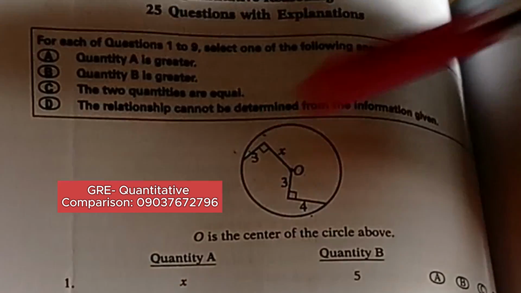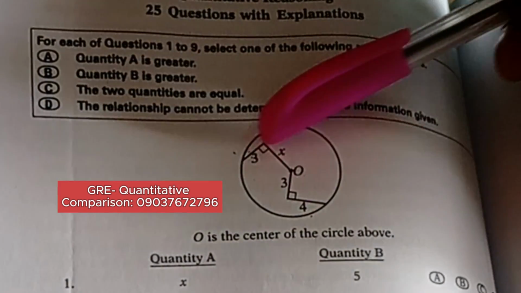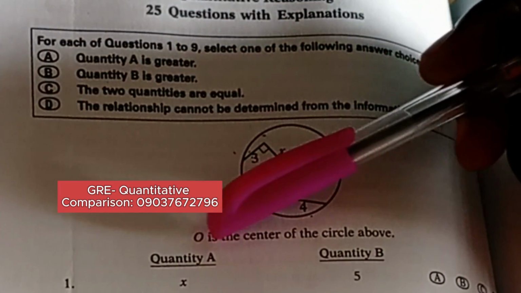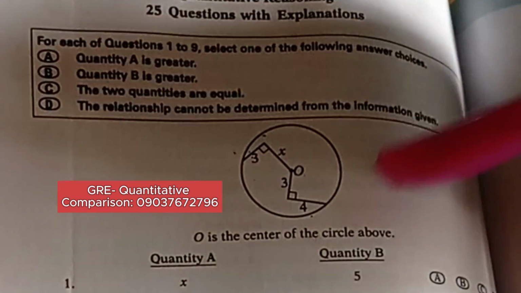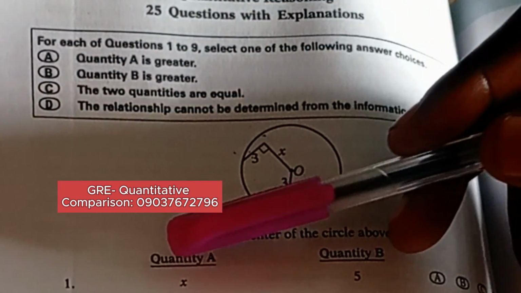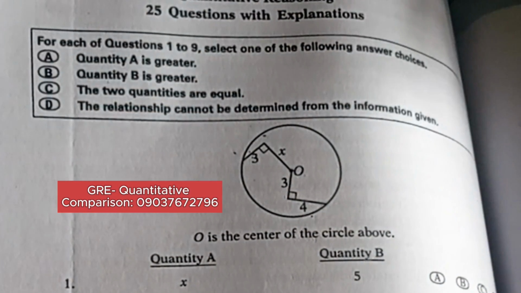There may also be a center information like this. We have this circle and it says that O is the center of the circle above, and the center information, you will need that to be able to compare these quantities.